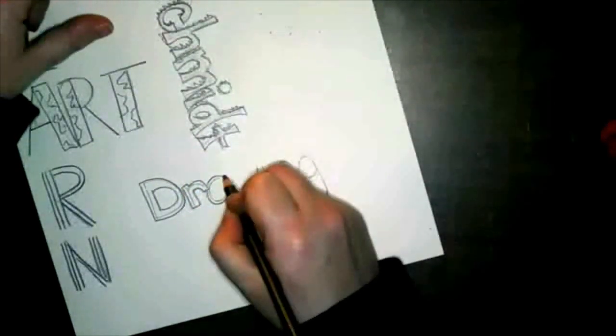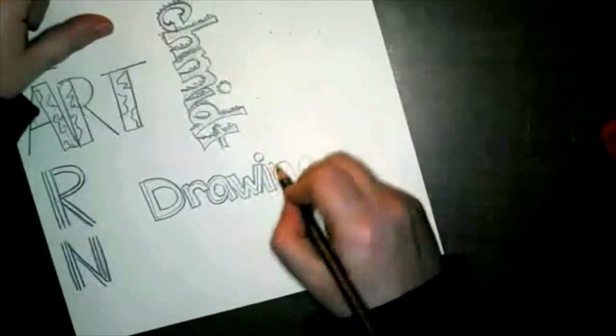Okay, so maybe on this one, I'm going to make like 3D letters. So I'll go ahead and make my letters kind of just plain block letters. So maybe if I want these to be 3D letters, I'm going to give them like an edge. And I can have some shading to it if I want to.